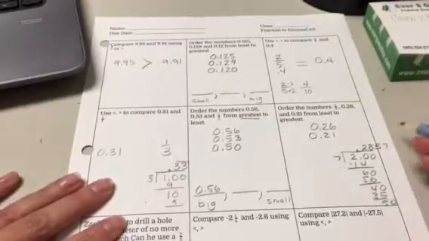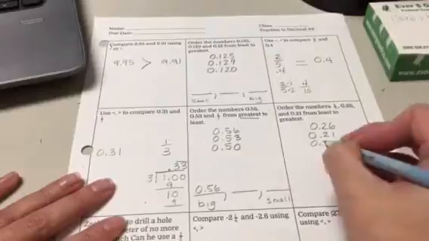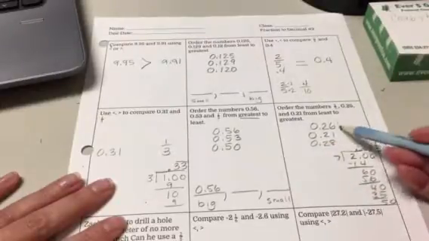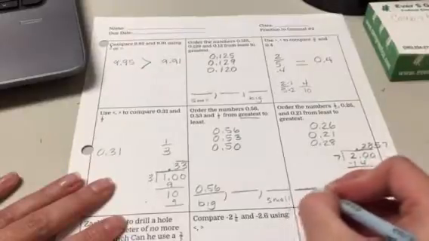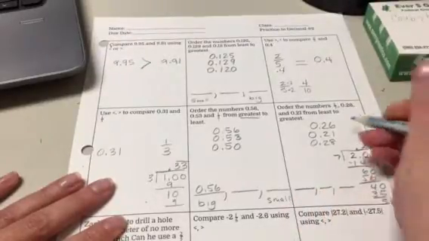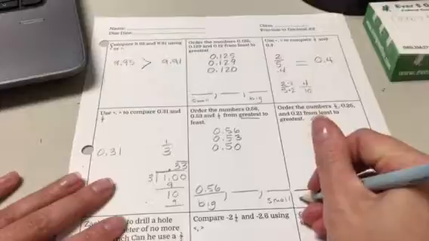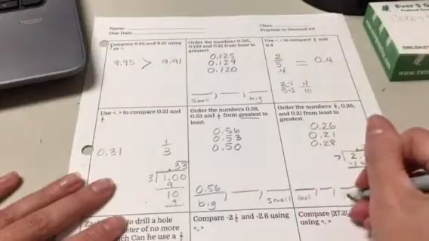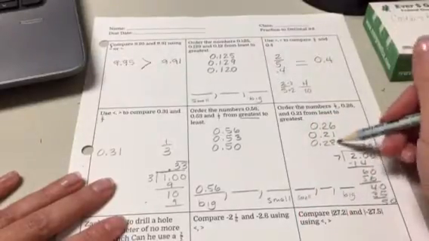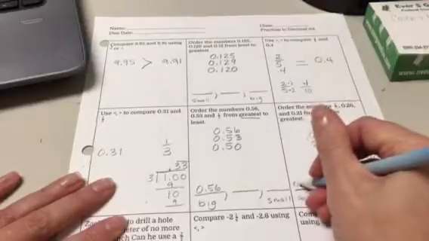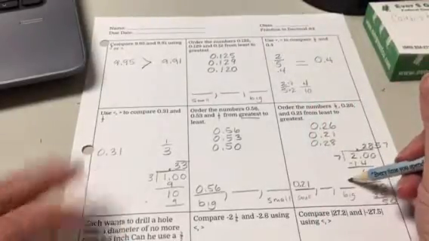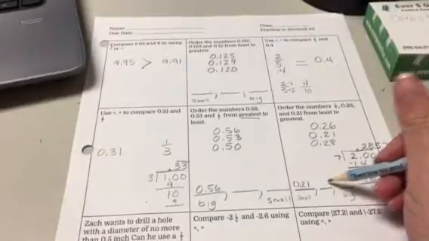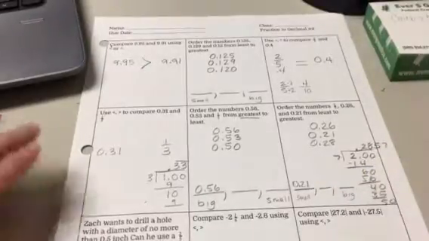So I'm getting 0.28 when I compare it to those. So if I put those in order, it says the least or smallest to biggest. Again, think of them as money. 21 cents is going to be the smallest, and then you'll put the numbers from the next up to the biggest.